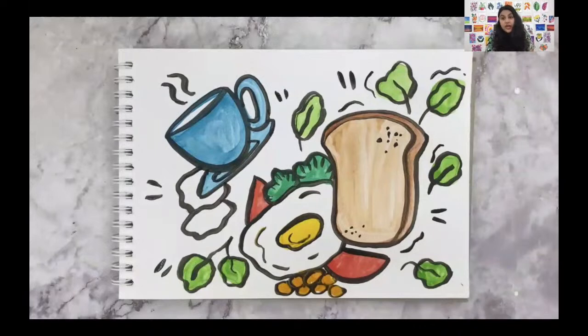As you can see, I've finished up with the outline of my entire illustration. A lot of you are still doing your illustration, so don't worry about it. Please take your time. Do it very neatly, very correctly, very peacefully. Take your time.